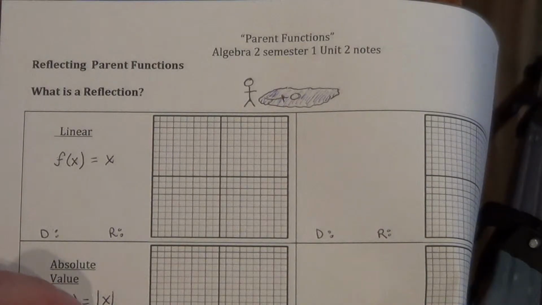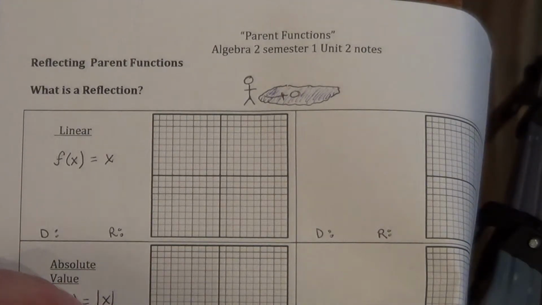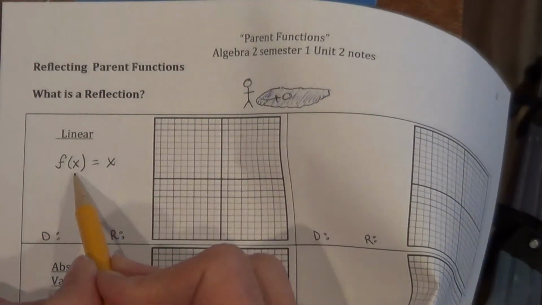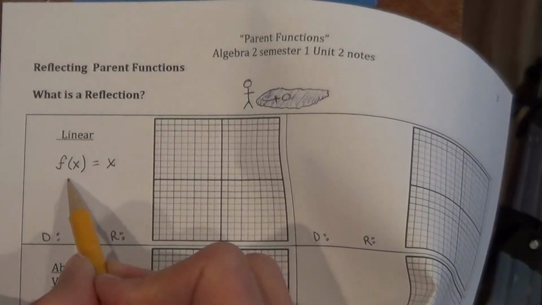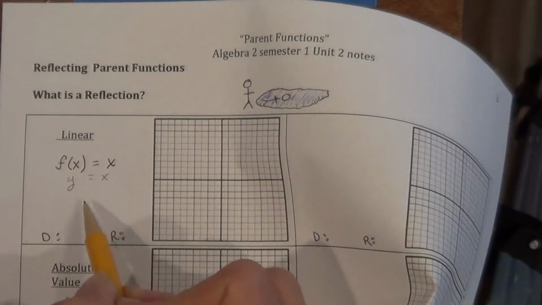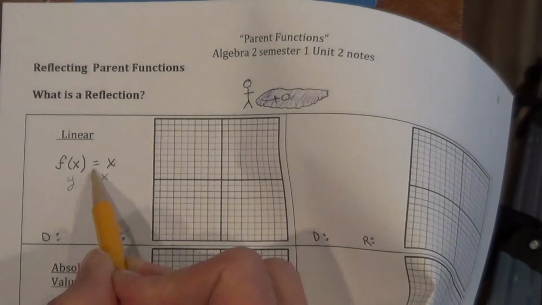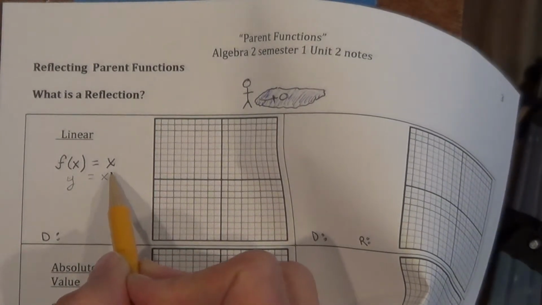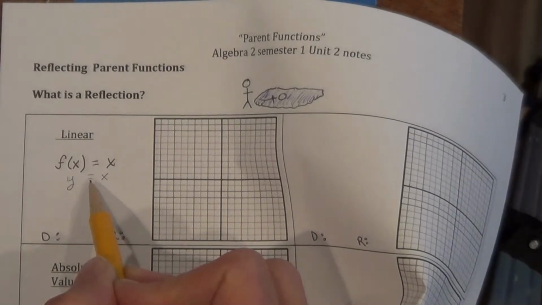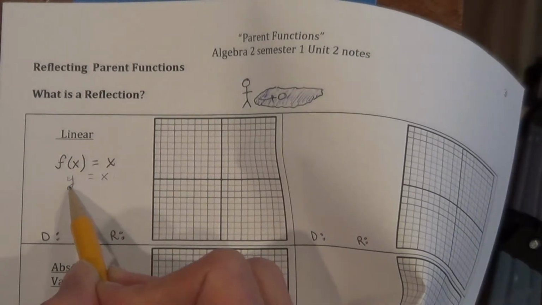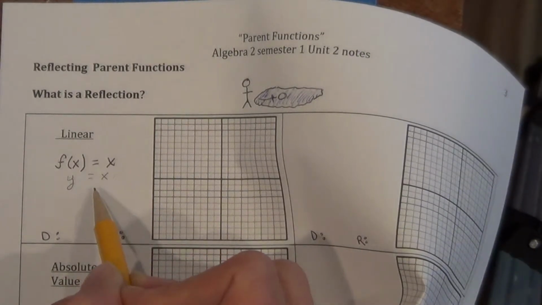Okay, in the last video we talked about the linear parent function. So as we plug in x, just a reminder, f of x is just the formal name for y. Okay? F of x is simply saying that it's a function of x. It's announcing the relationship. Kind of like for me, you might know me in a setting where you would call me by my first name, Tammy.